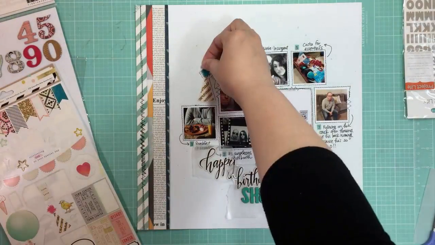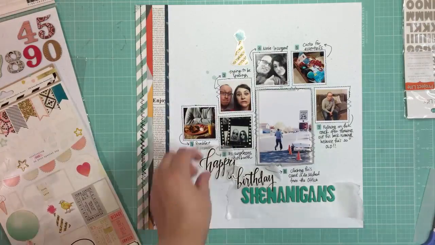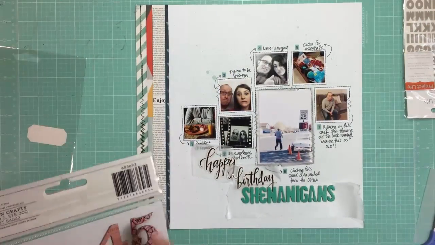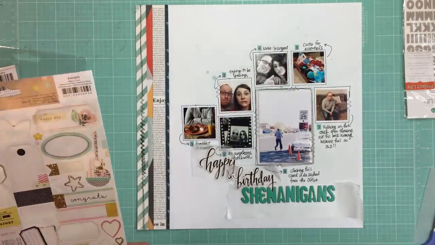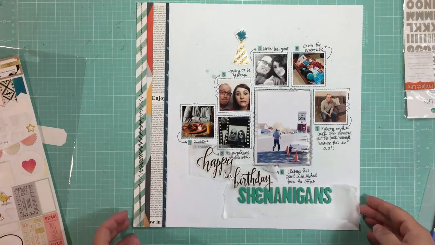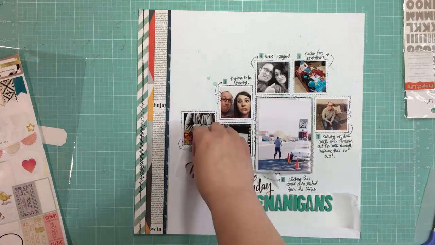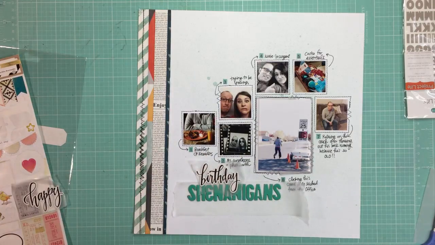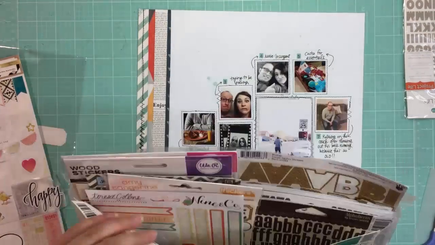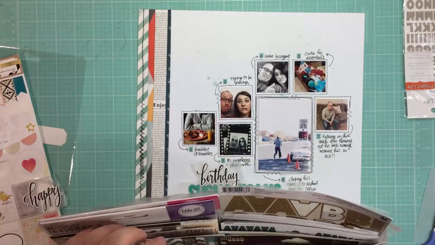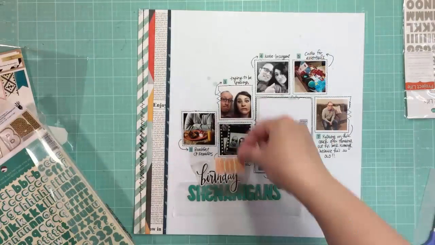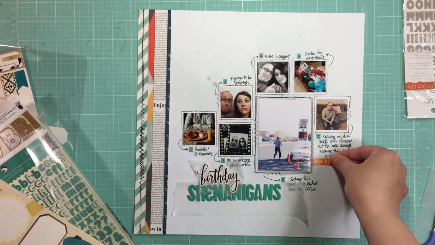So I'm just trying to decide how I want to do the title. I thought I might use that little birthday hat, but in the end I decided I didn't want to go gold on this one. I don't have gold anywhere else, and I didn't want to add some, so I'll keep bringing it out though, thinking I might want to use it. So at this point I decide to just go with the title Birthday Shenanigans and get rid of the happy, because I figured I can use happy for any other layout. And so I'm just using the word birthday.